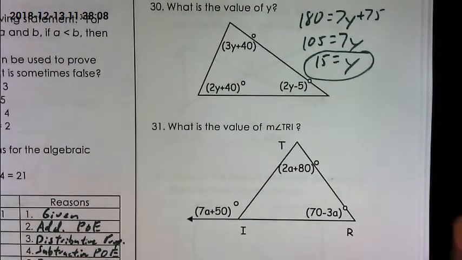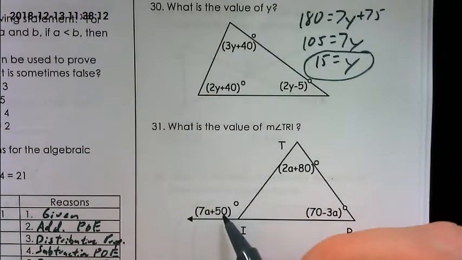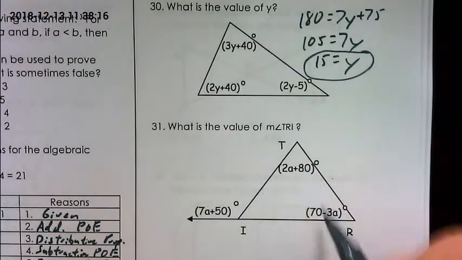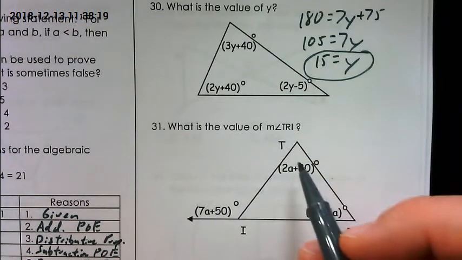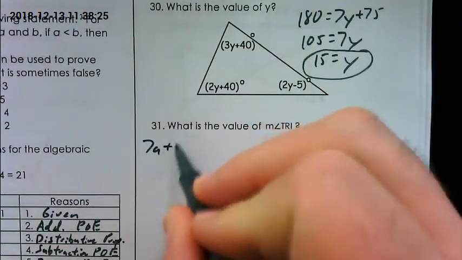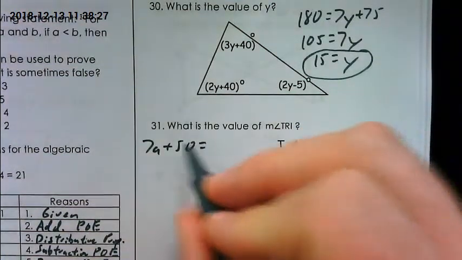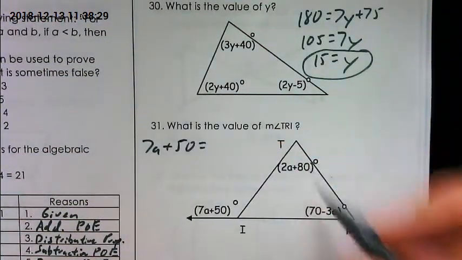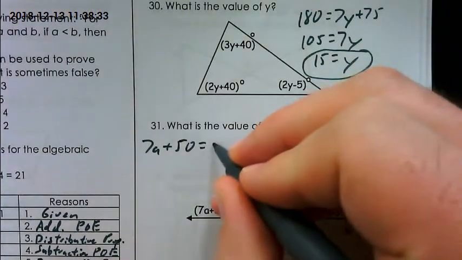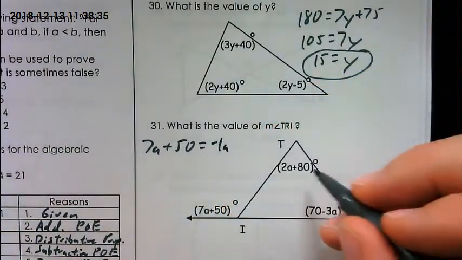On 30, this is an exterior angle. These are the two remote interior angles to that exterior angle. Because again, it's not the one that's touching it. These two are the ones that are far away from it. So remote interior angles. The sum of the two remote interior angles to any exterior angle is equal to it. So this should be 7A plus 50 is equal to, add these two together. So I have 2A and negative 3A for a total of negative 1A.